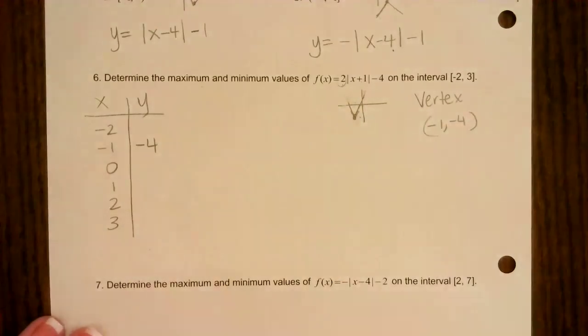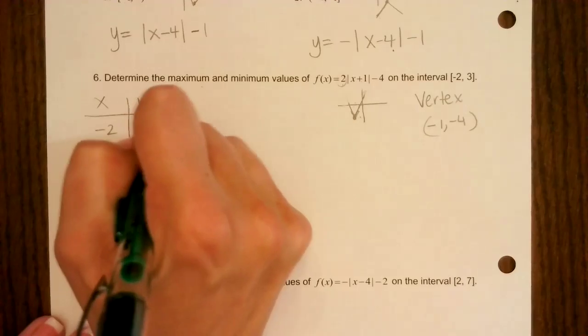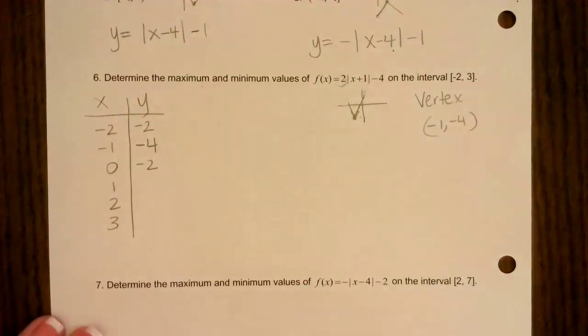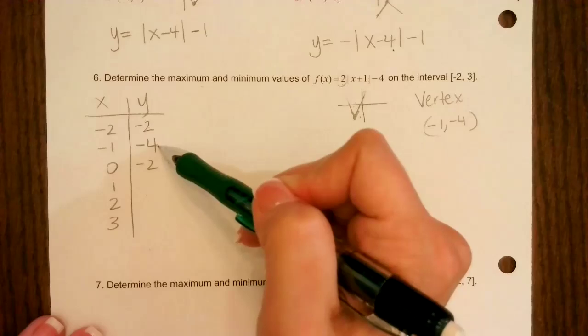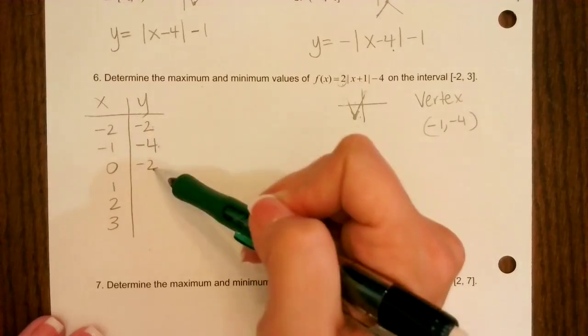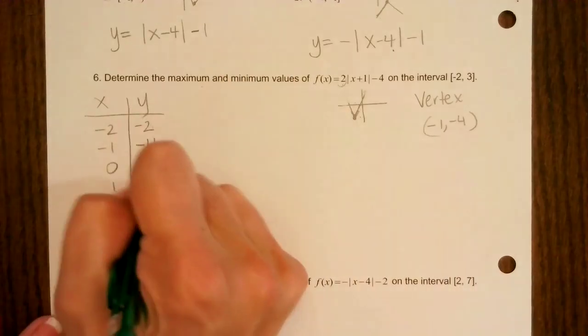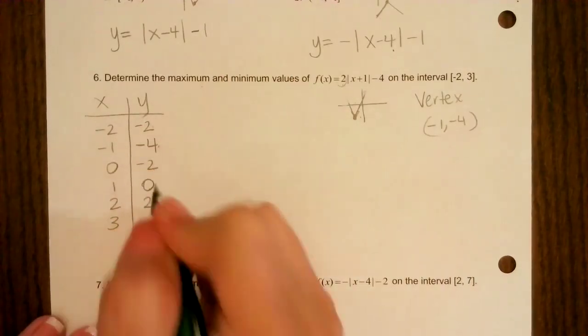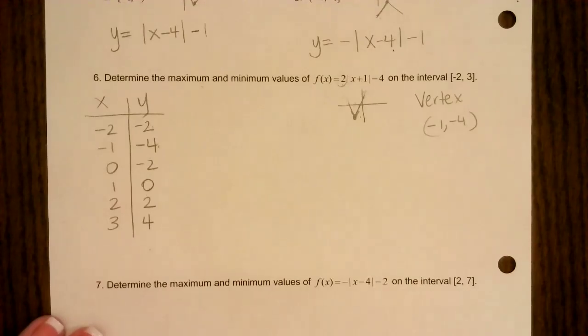So we are going up 2 each time. So this would be -2 on both sides. I went up 2 from the -4. Up 2 on both sides. Then I would go up 2 again, up 2 again, and up 2 again. That would give me all of my y values there for those points.